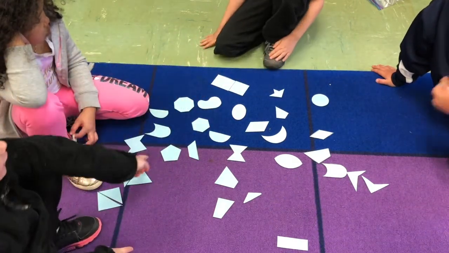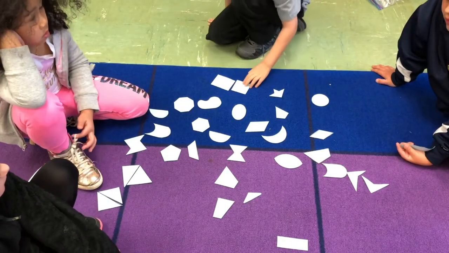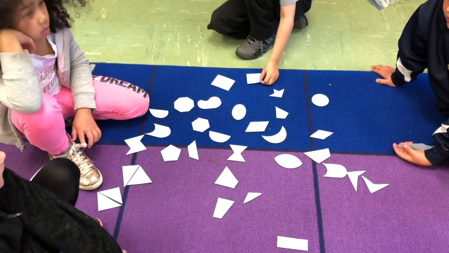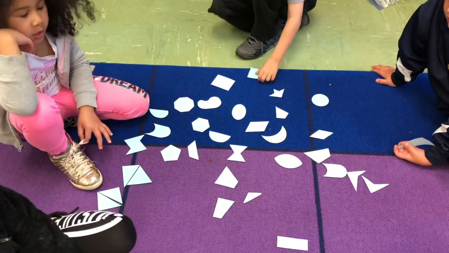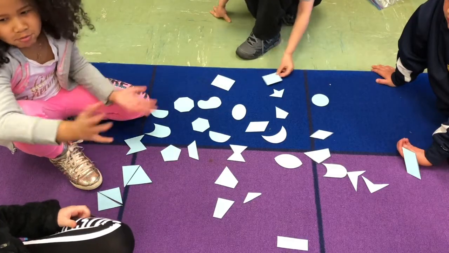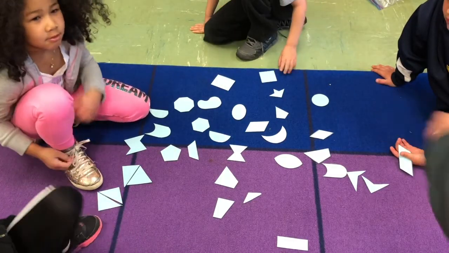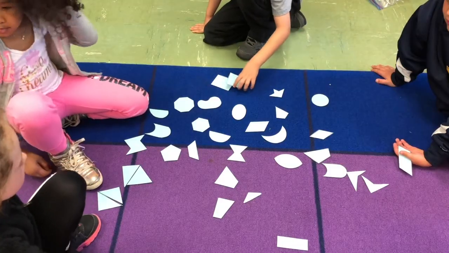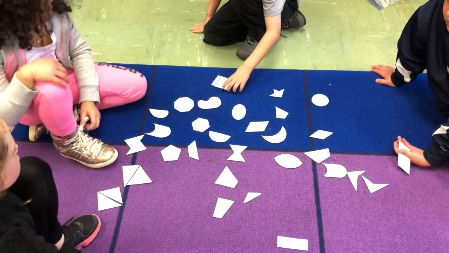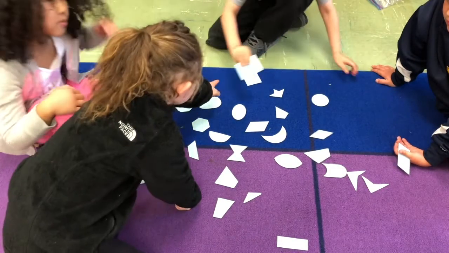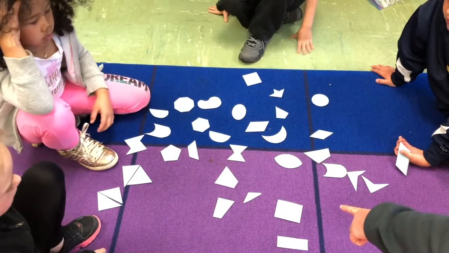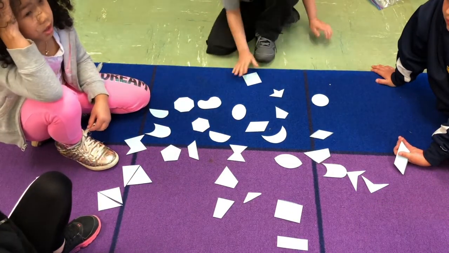I still think that one's kind of a rectangle. What makes it kind of a rectangle? Because it's kind of long. And rectangles are long. So is one of those longer than the other? Yes. So which one of those is a rectangle? What makes that a rectangle? Because of how long this is.